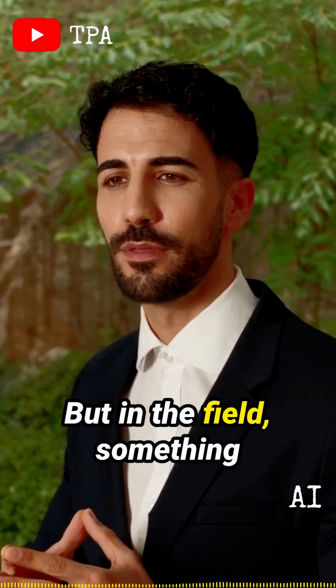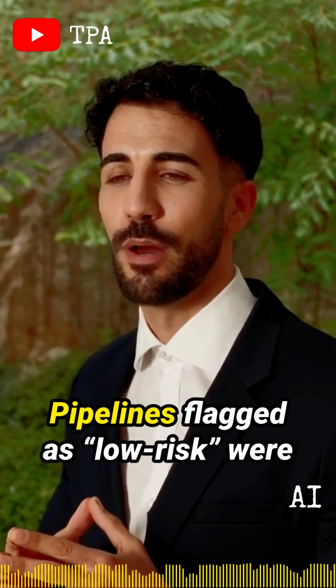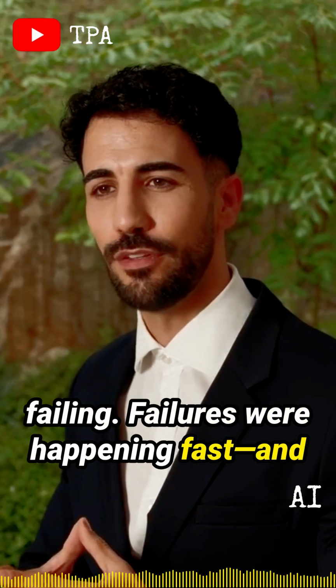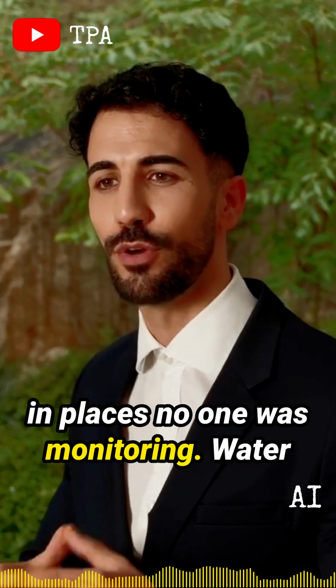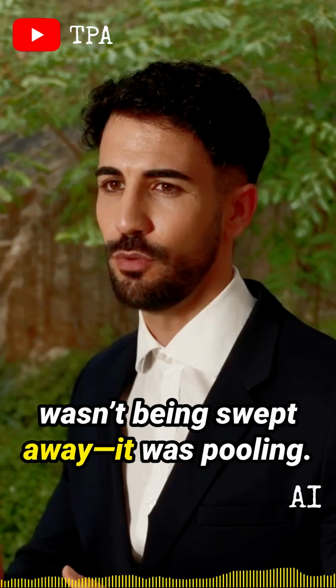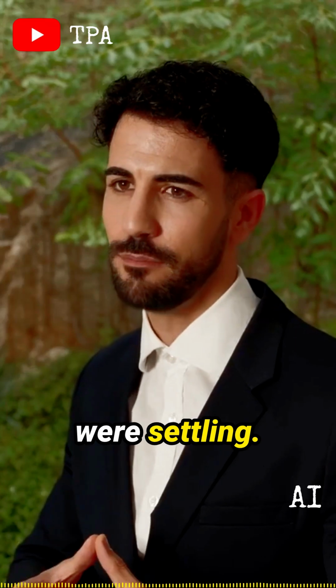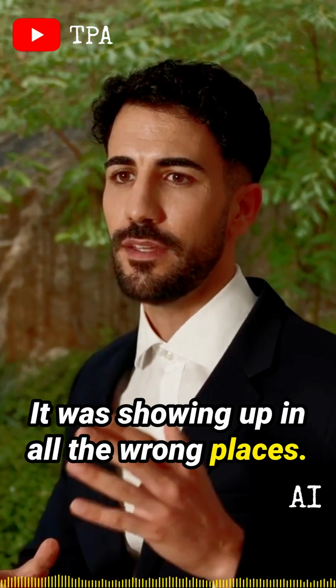But in the field, something wasn't adding up. Pipelines flagged as low risk were failing. Failures were happening fast, and in places no one was monitoring. Water wasn't being swept away, it was pooling. Solids weren't suspended, they were settling. And the corrosion. It was showing up in all the wrong places.